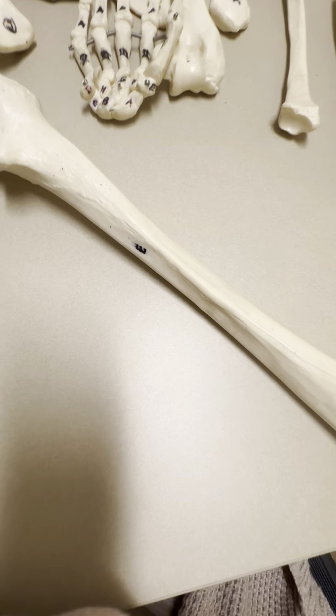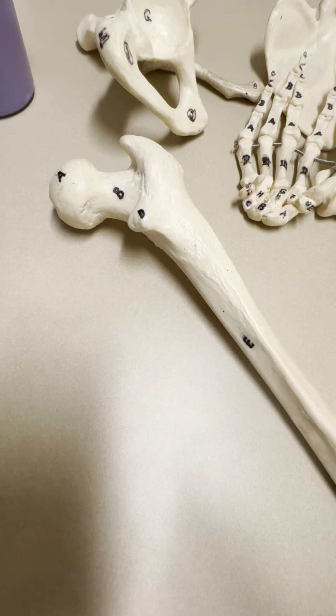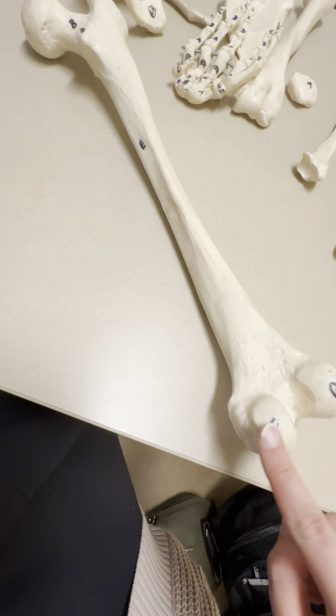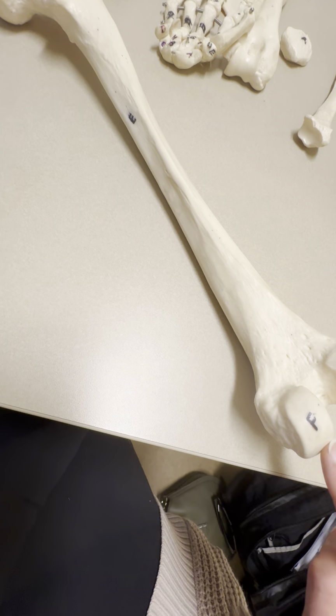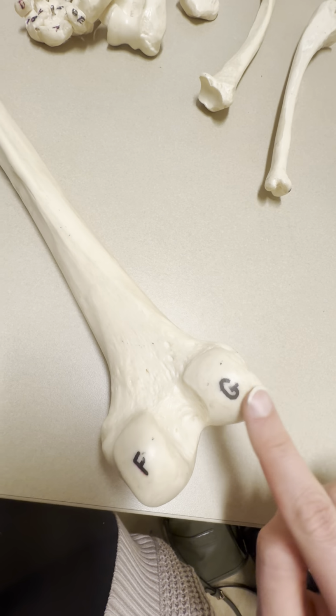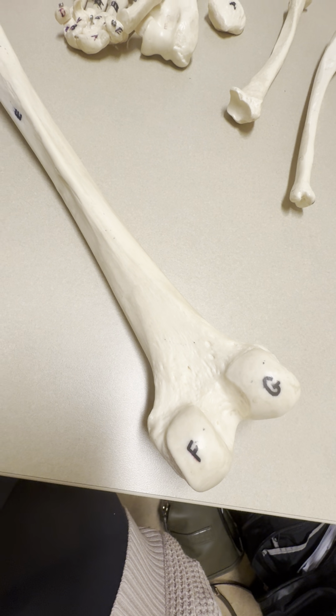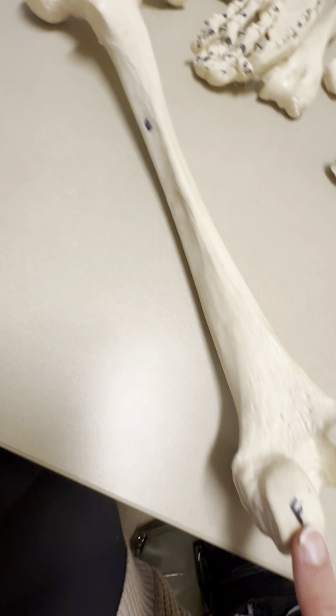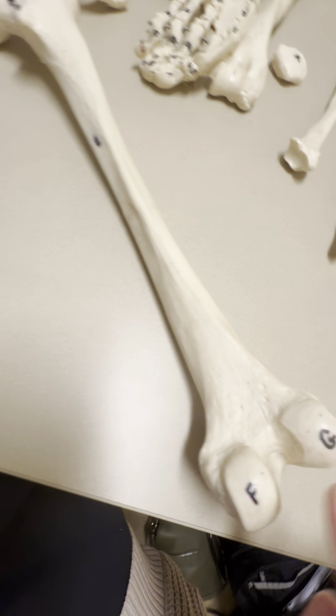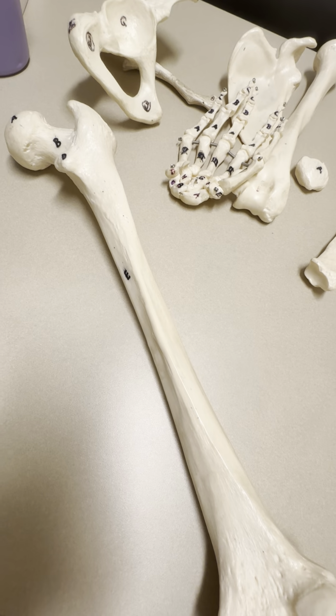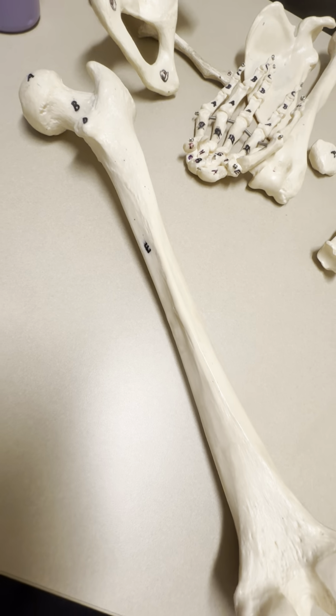Okay, and then the condyles are the last part you need to know. So the side that the head is on, that's going to be the medial side, right? Because that's the part that attaches to the body, and then this side would be the lateral side. So if we go down from the medial side, this area here would be the medial condyle, and then this one labeled G here is the lateral condyle of the femur. Okay, medial condyle on the same side as the head of the femur, and the lateral condyle on the same side as the greater trochanter.